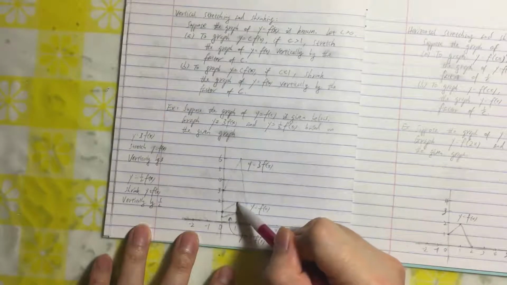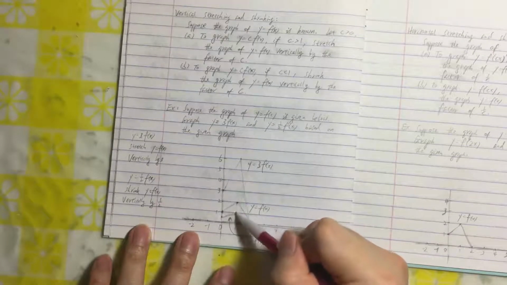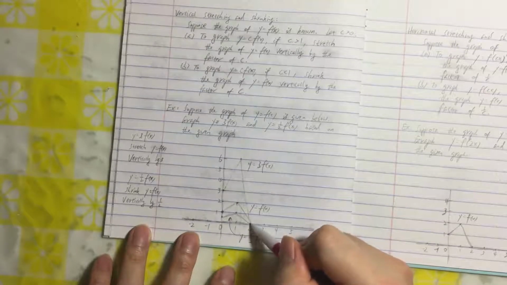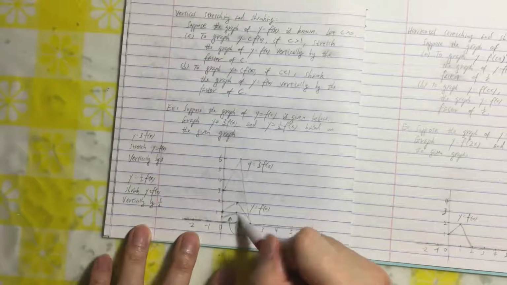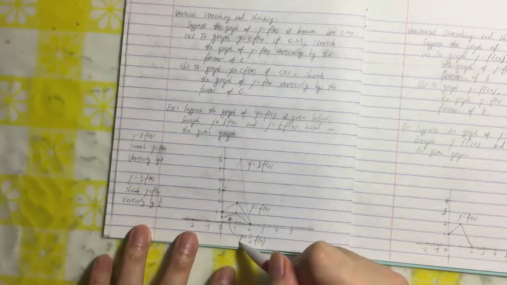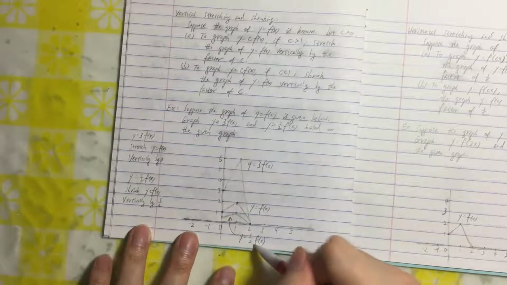At this point, y coordinate is 2. 2 times half is 1. At this point, y coordinate is 0. 0 times half is 0. Then connect these 3 points, you can make a graph. So that's the graph of the function y equal to half of f of x.